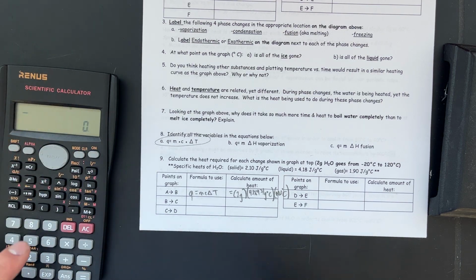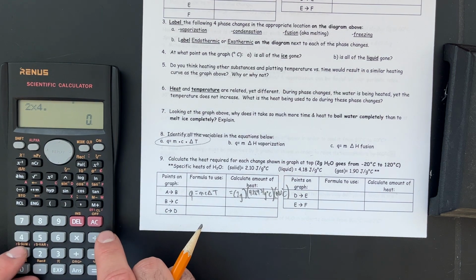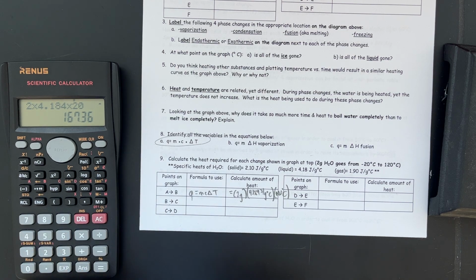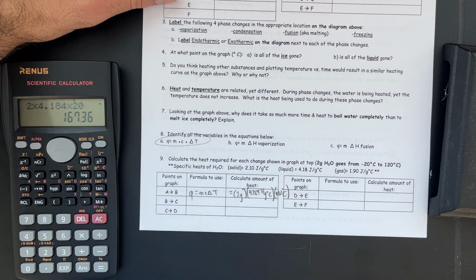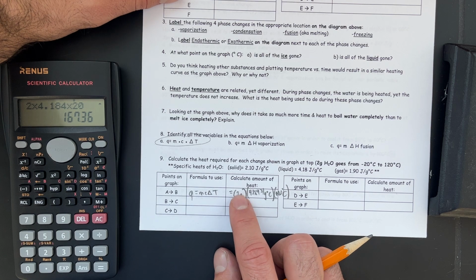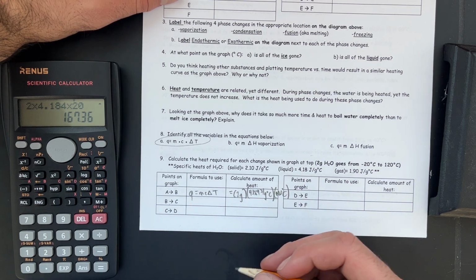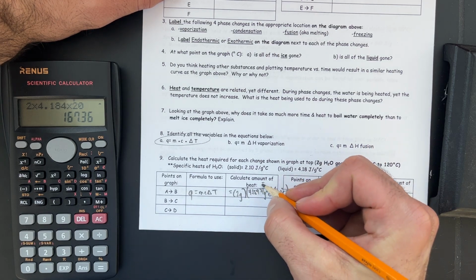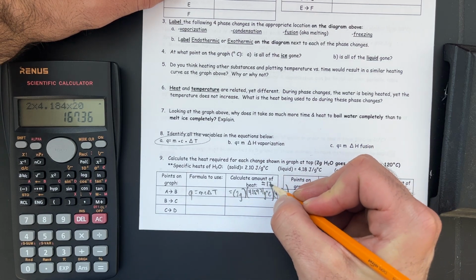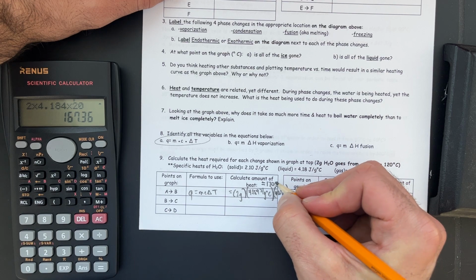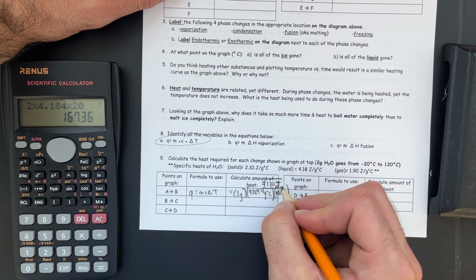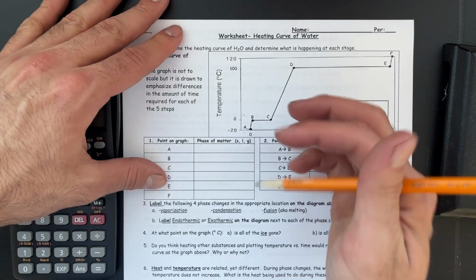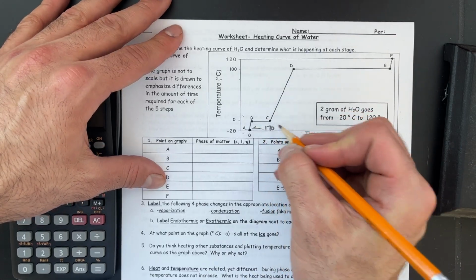And so you're going to do 2 times 4.184 times 20, and you'll get 167.36. We only have 1 sig fig here, so technically it should be 200, but let's just make it 170. So here, it's a little bit cramped, but 170 joules. All right, so that's the answer for this one. Basically, to go from A to B is going to take 170 joules.